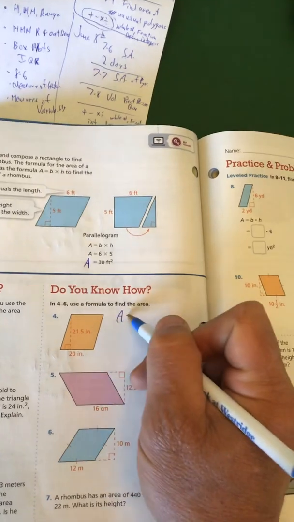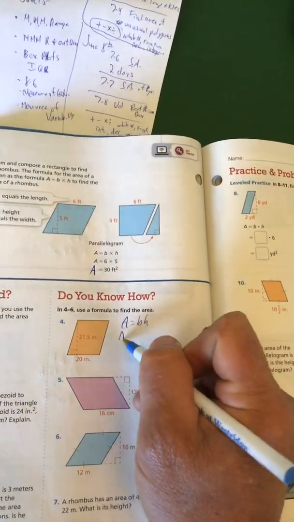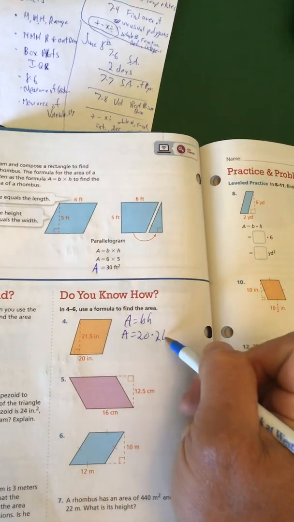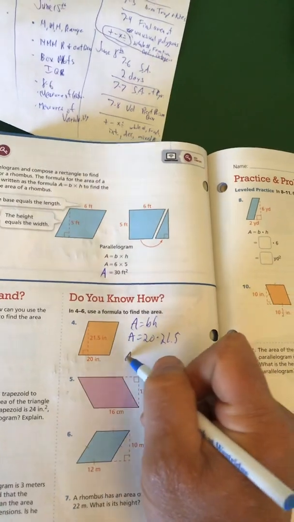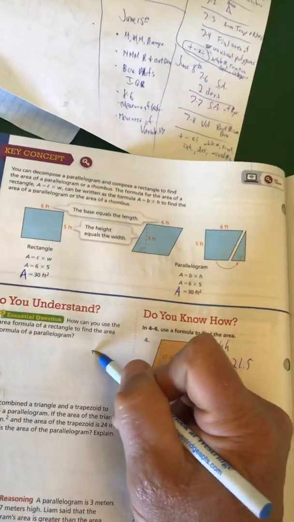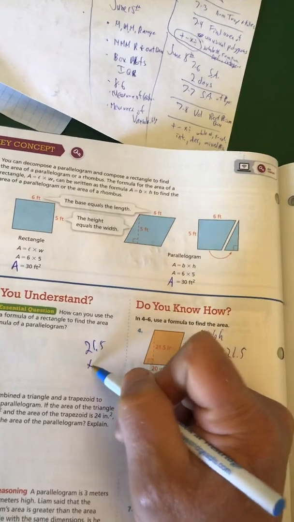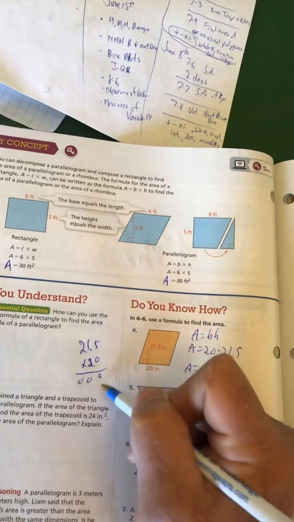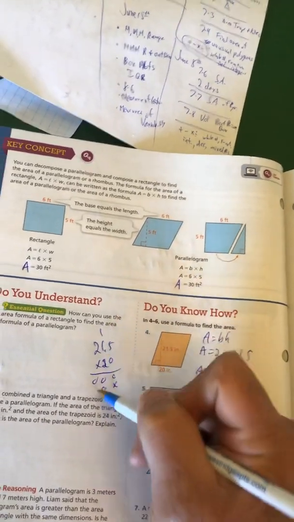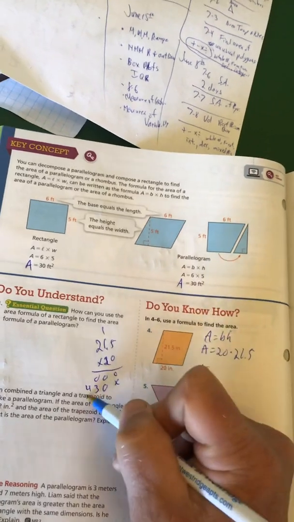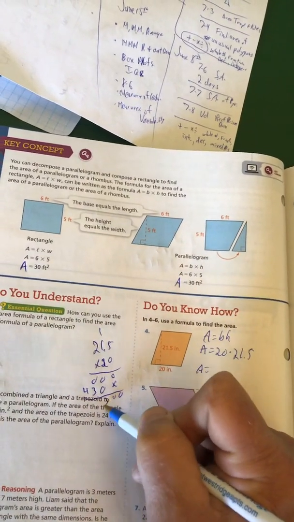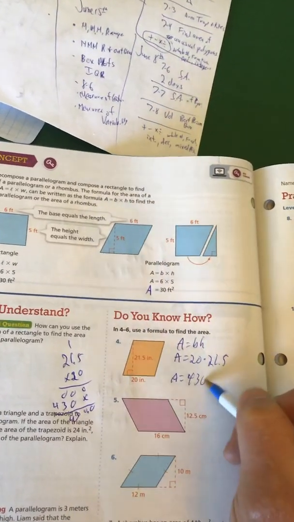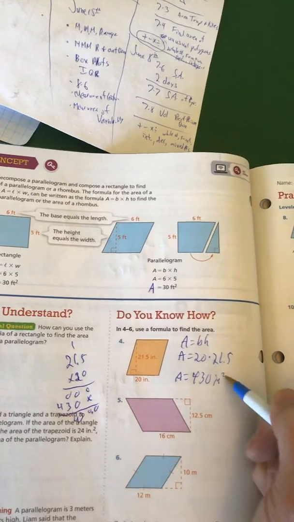Find the area. Area equals base times height. Area equals 20 times 21.5. Area equals, I'm going to go over here, 21.5 times 20. You end up with, you got to put the decimal, you end up with 430. 430 inches squared.